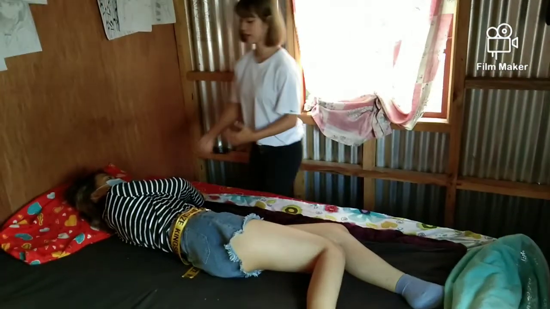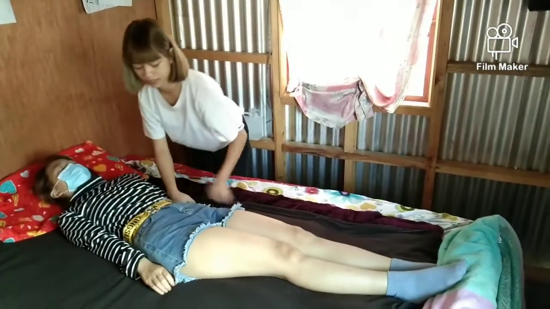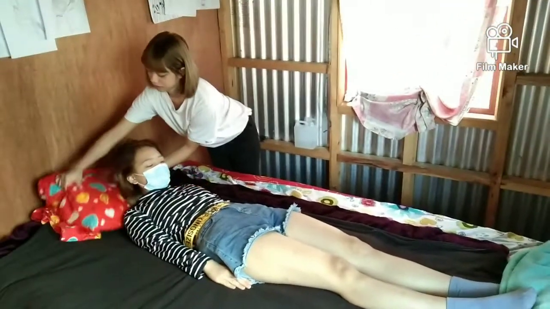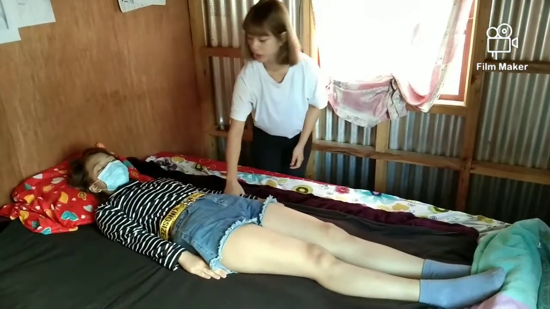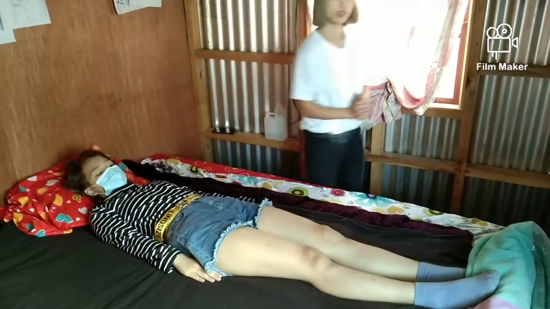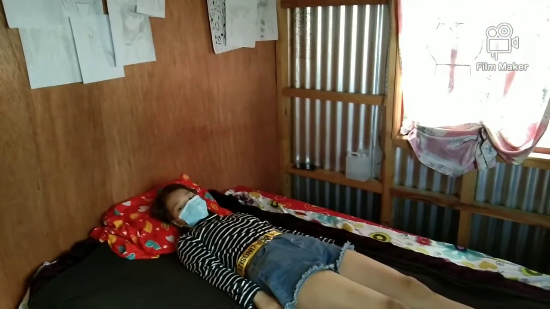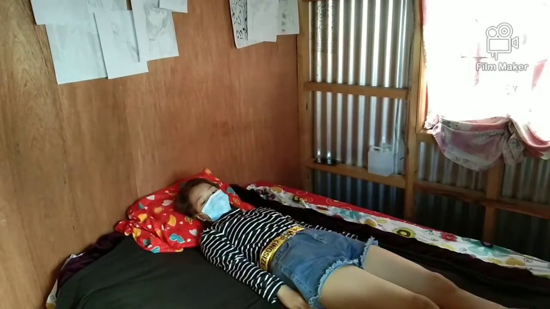Ma'am, you can flatten it inside this. Are you okay with that, ma'am? Yes. So I'm going to get clean pillows and place the clean pillows here.